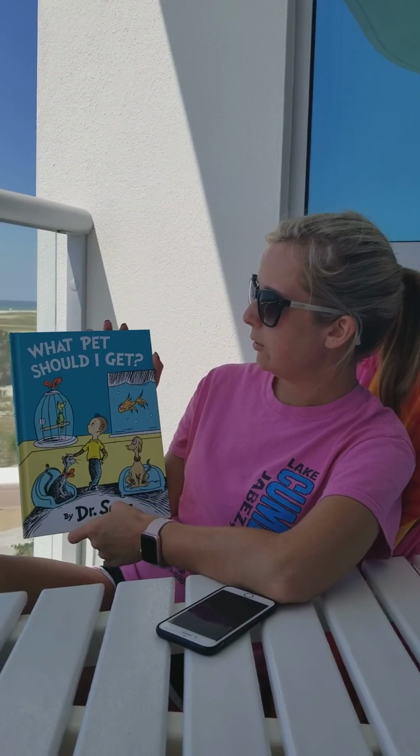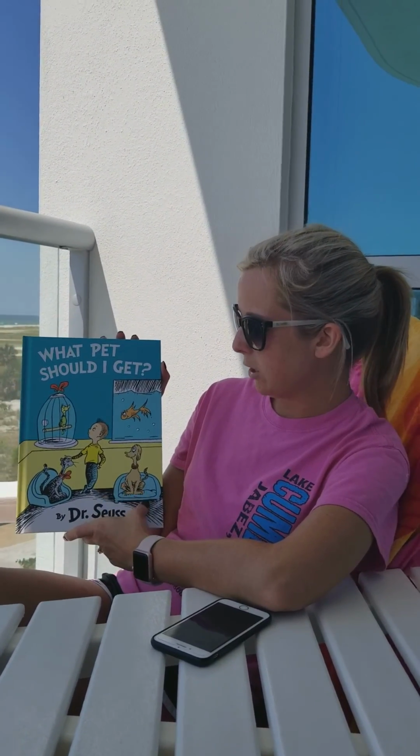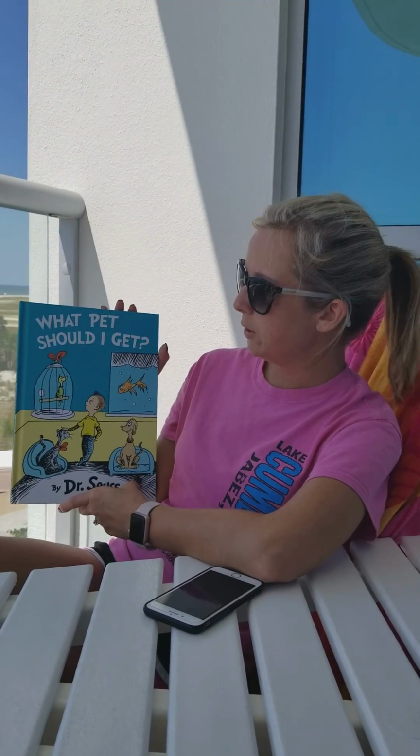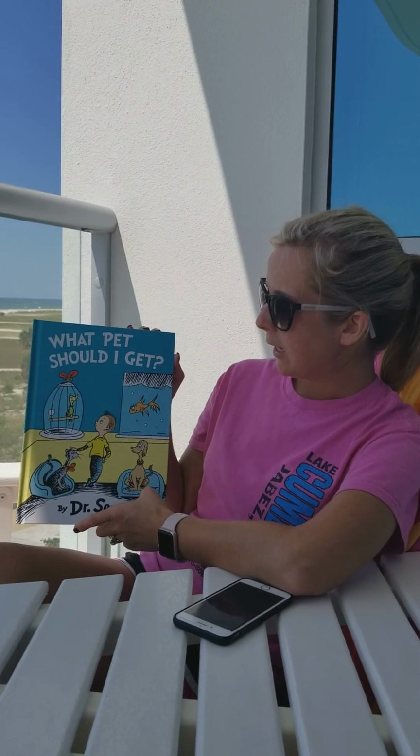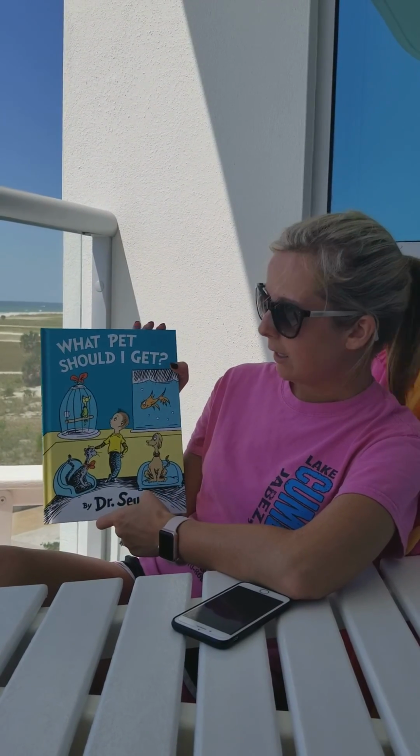Okay, this is the book I chose. It's called What Pet Should I Get by Dr. Seuss. I love the Dr. Seuss books because they are fun and they keep the kids engaged, and I love all the rhyming.